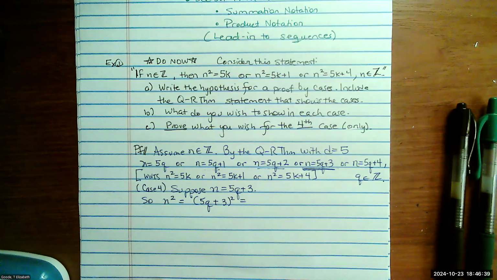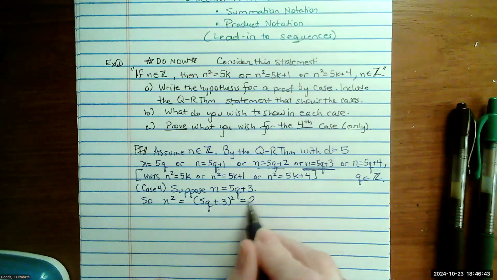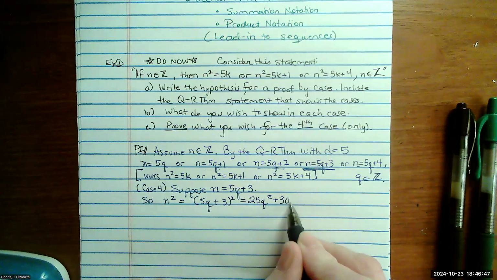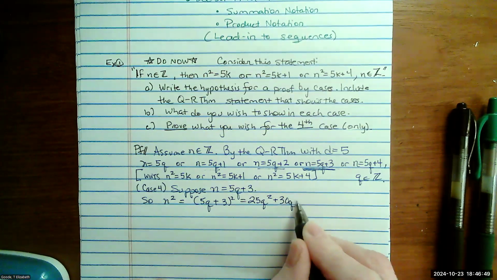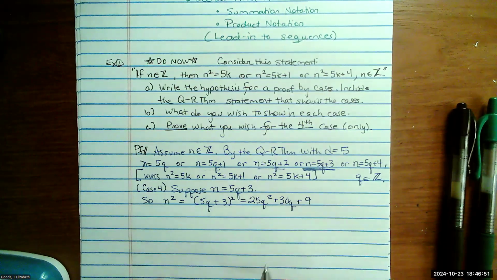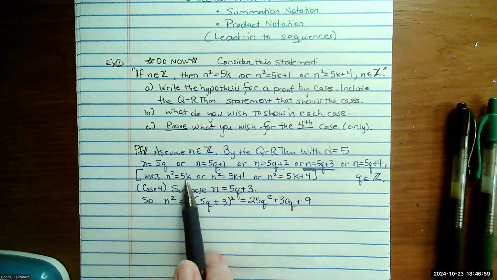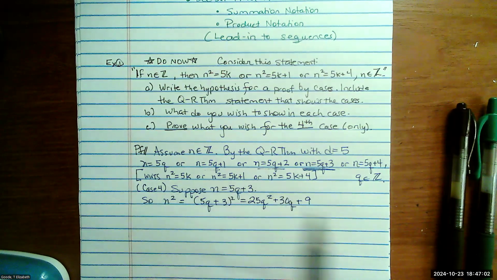25k squared plus 30k plus 9. Thank you. Perfect. 25k squared plus 30k. I'm using q, but you can use k, it doesn't matter. And then plus 9, right? Good. Your algebra is strong. And we want to break this down because we want to figure out what it looks like when it's divided by 5.